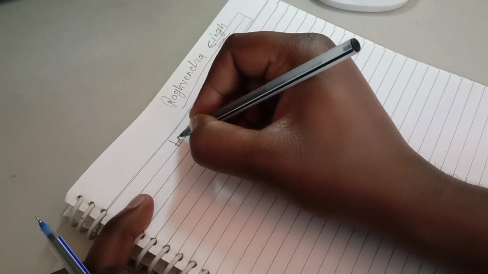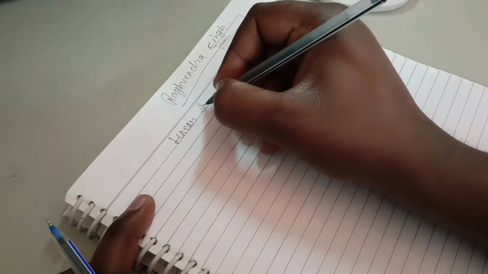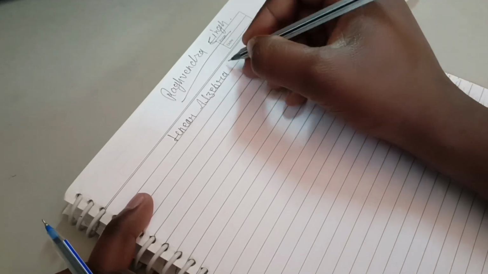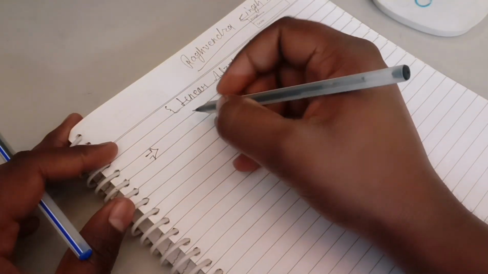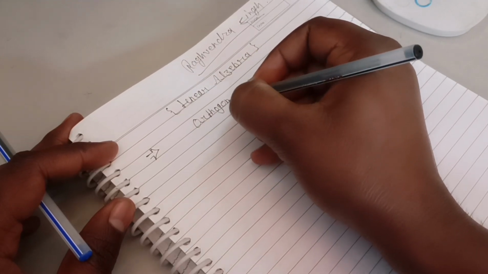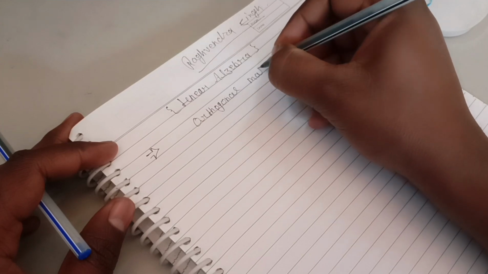So today we are going to discuss linear algebra. Right now we will discuss about orthogonal matrix.